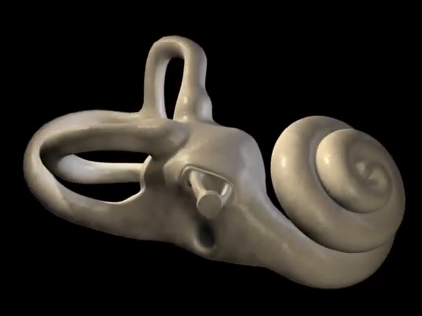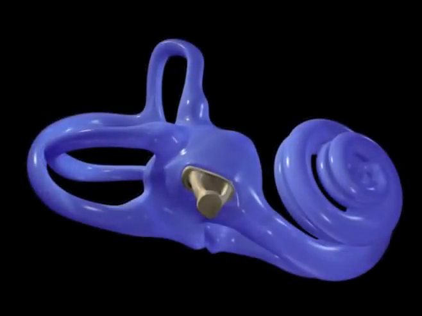The corridor leading to the round window is found within the spiral portion of the bony labyrinth known as the cochlea. Vibrations produced by the stapes are drawn into the spiral system and return to meet the round window.